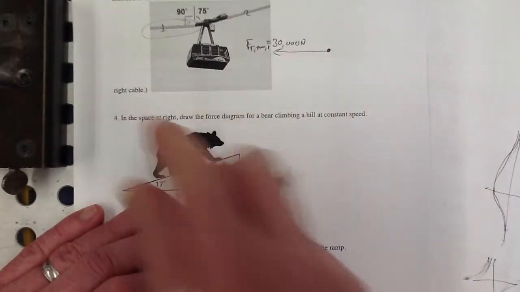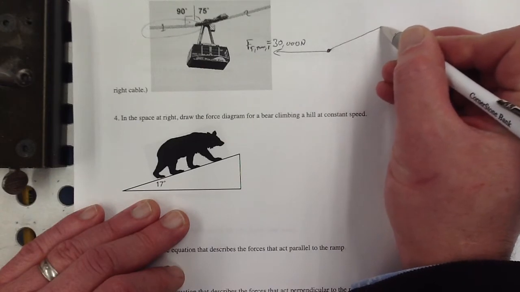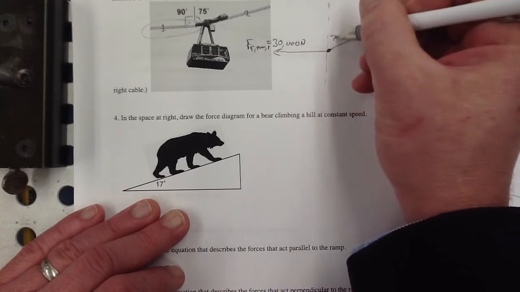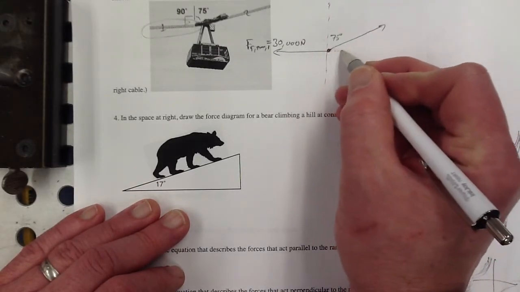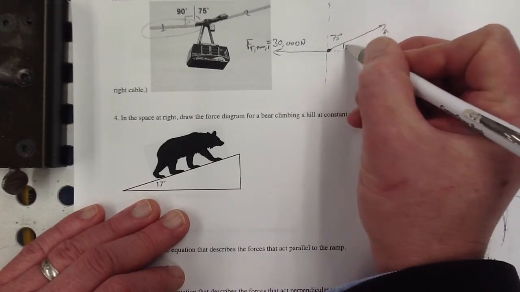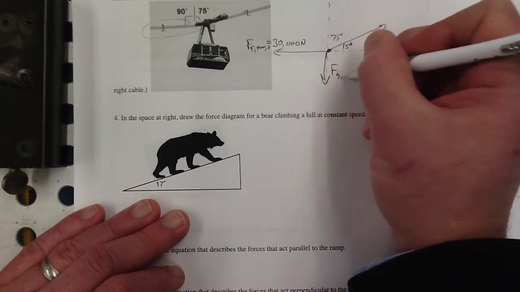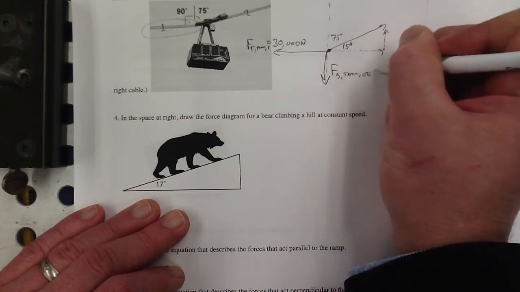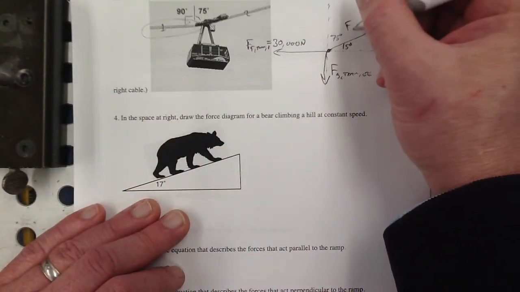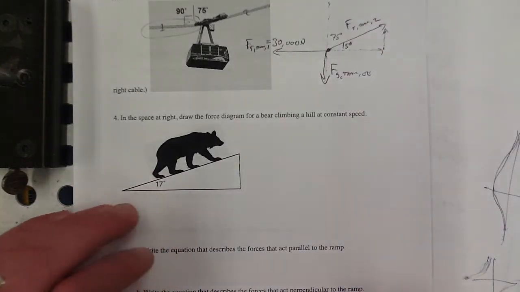Oops, sorry about that weird spacing thing. So this angle here is 75 degrees. So this angle here would be 15 degrees. And then there's a force of gravity on the tram from the entire Earth. And this is the other tension, which they're telling us is not equal to that. Force of tension on the tram from cable 2. Don't know what that is yet.